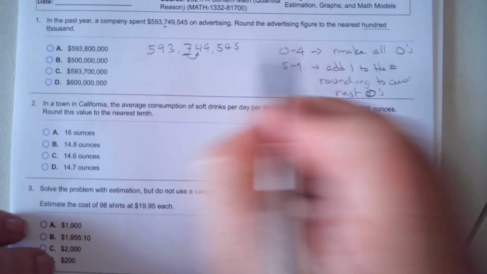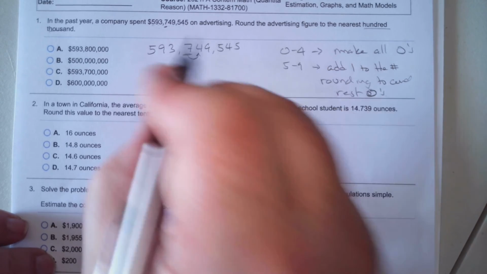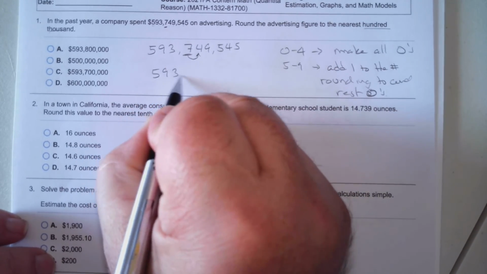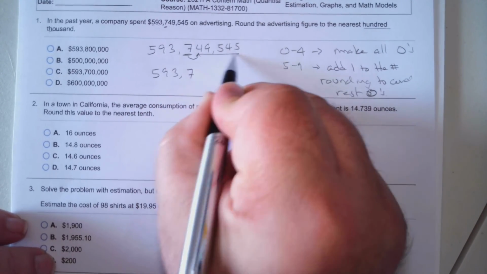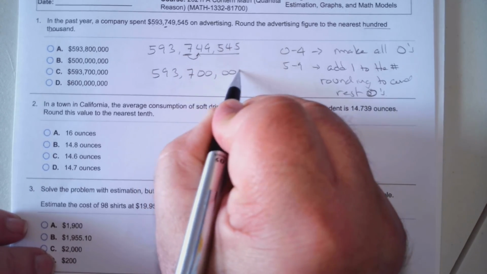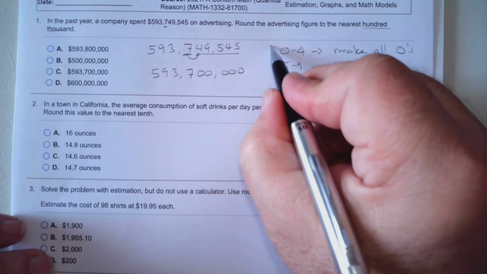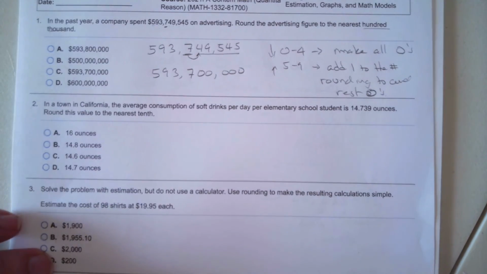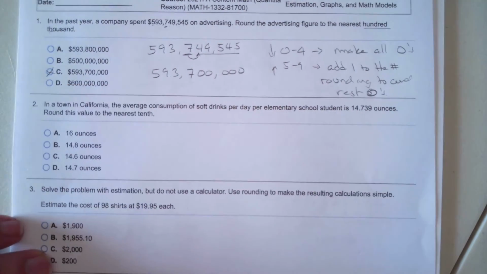So, since that's between 0 and 4, we make all of these 0. So we're rounding down. This one rounds down, this one rounds up. So our answer here is C.